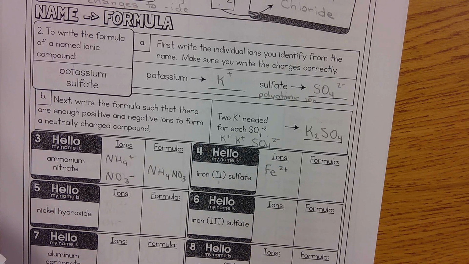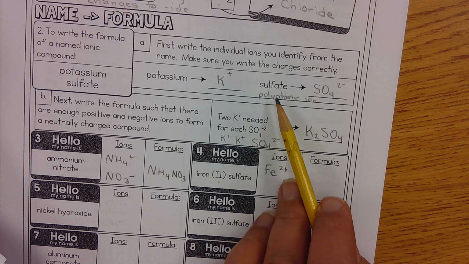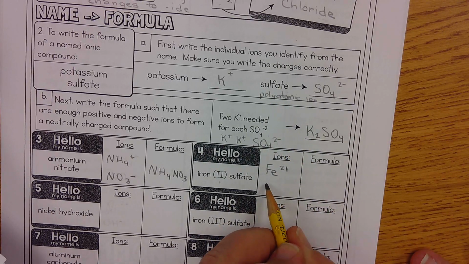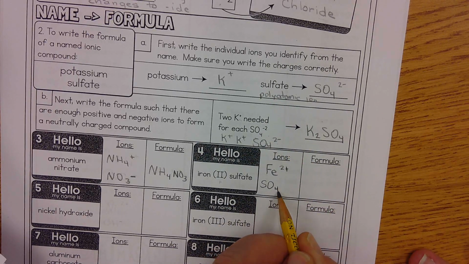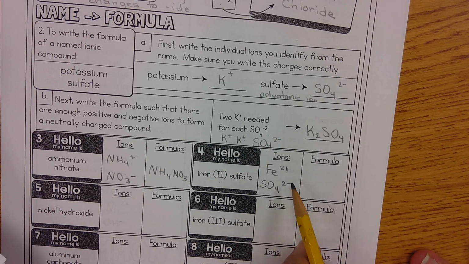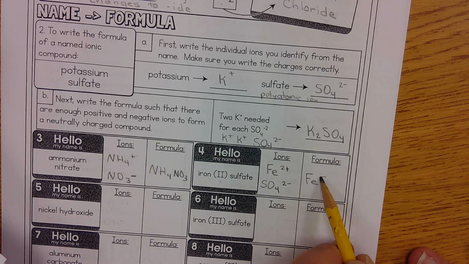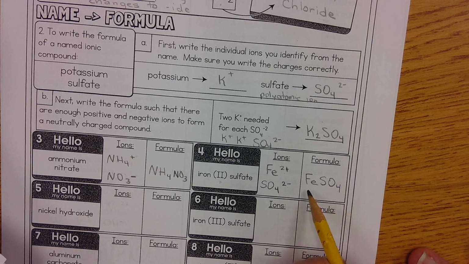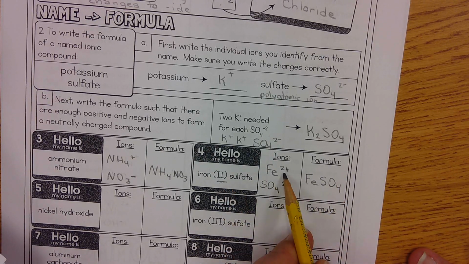Okay? And then again, the sulfate ending in ATE, well, we did it already up here. We know what it is. It is SO4 2 minus. I have a positive 2 charge. I have a negative 2 charge. They're going to cancel each other out. So my formula is just FeSO4, iron sulfate. And iron 2 shows me it has a plus 2 charge.